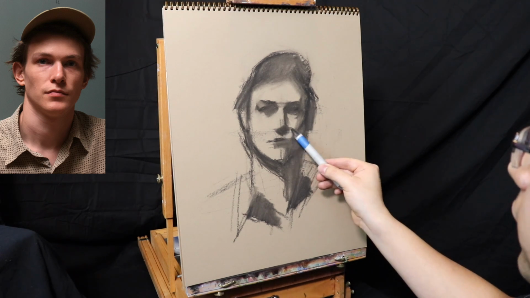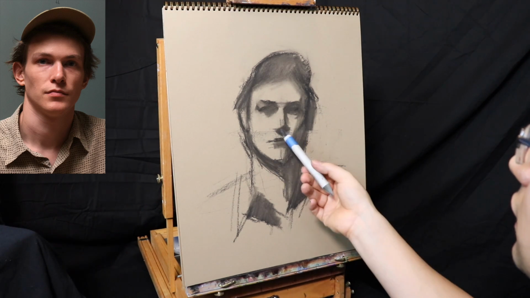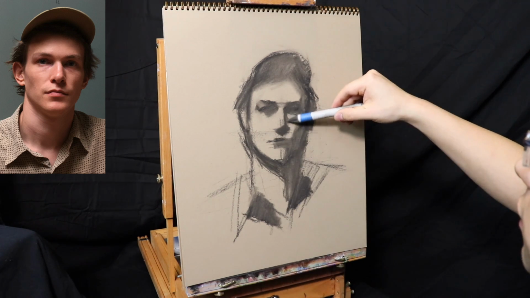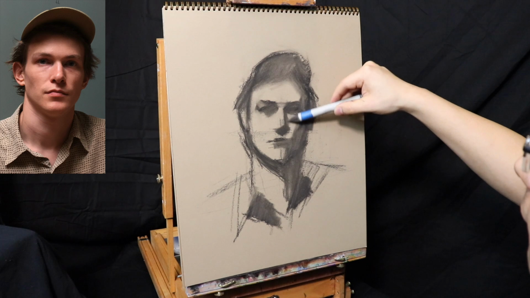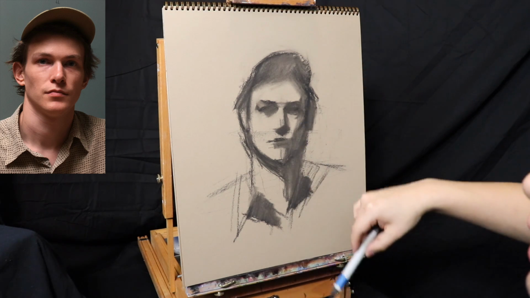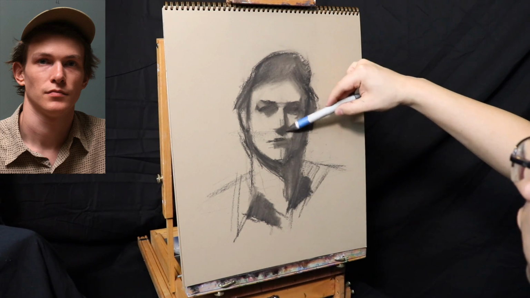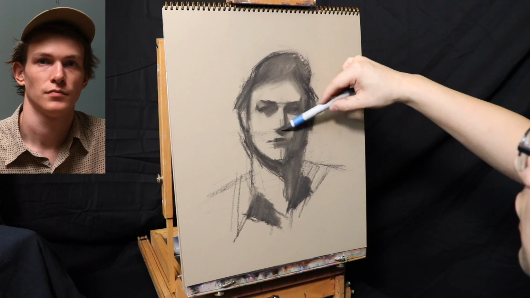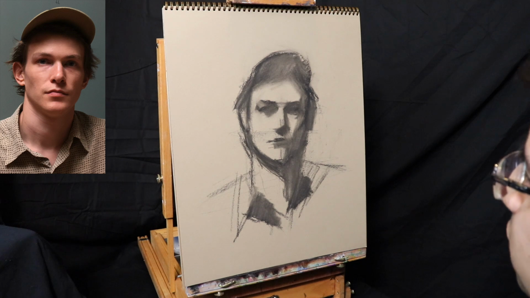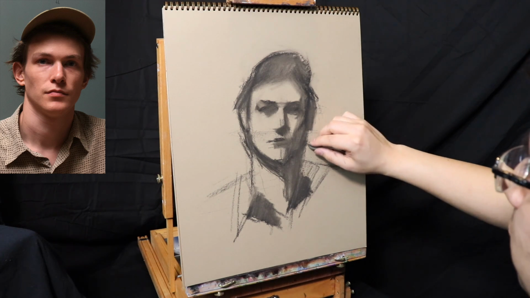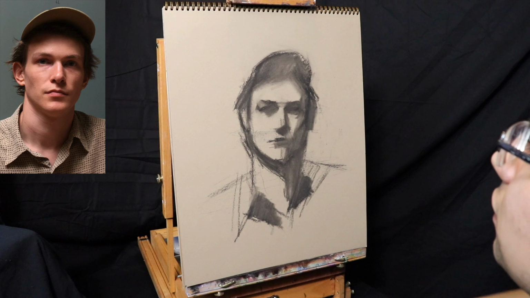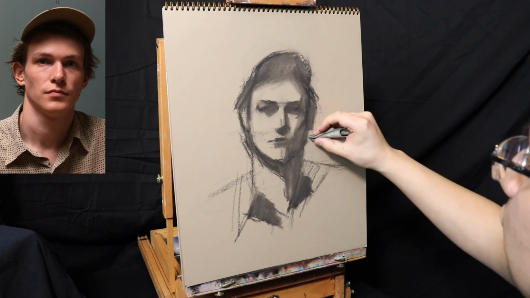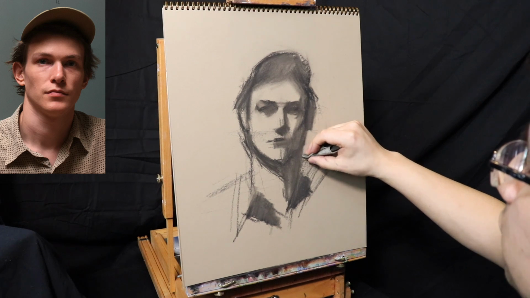Still very much a simple abstract shape. Notice that's pretty much a rectangle. Just a rectangle. There's even a little plane change here. And then I'm kind of working the entire picture, so I'm also looking at the outside shape as well. This is going to carve inwards a little bit.